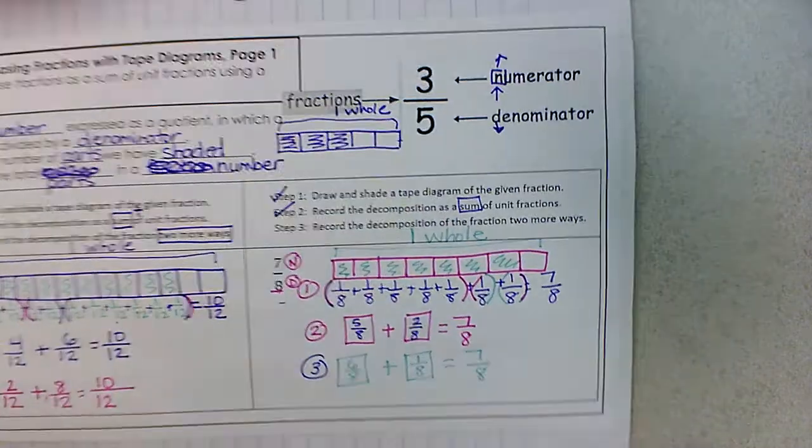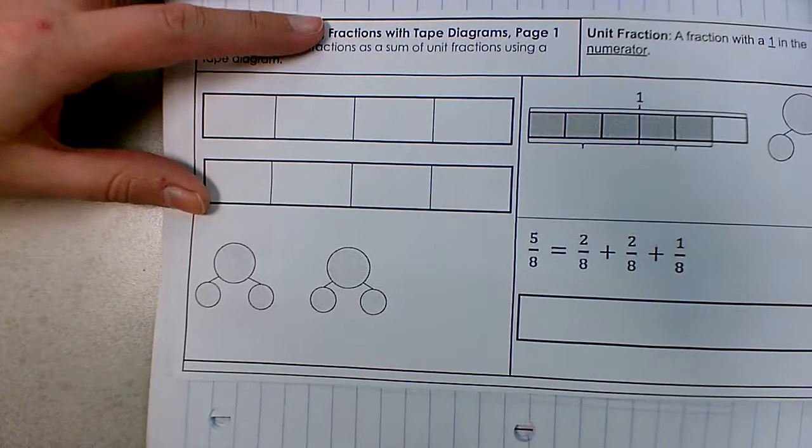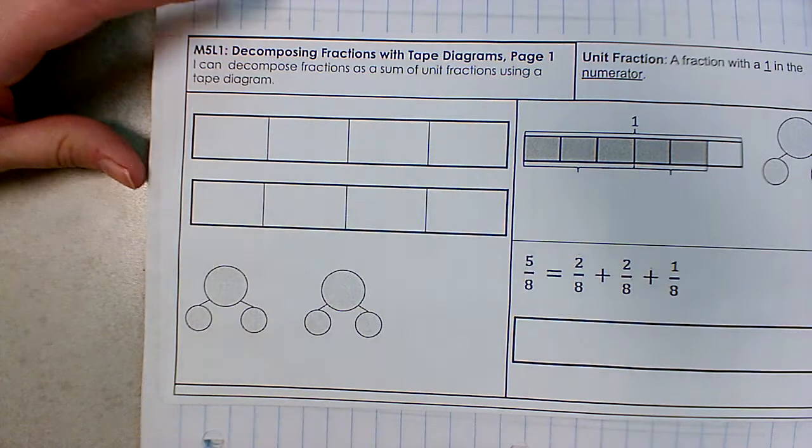All right, friends, turn to the next page. All right, my friends, we are on that page number 2.